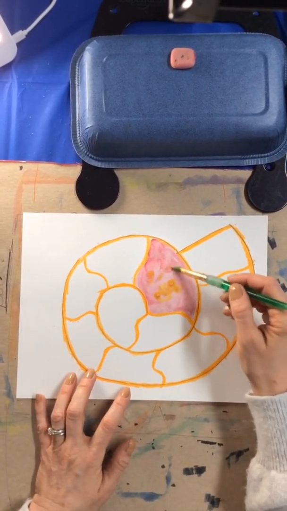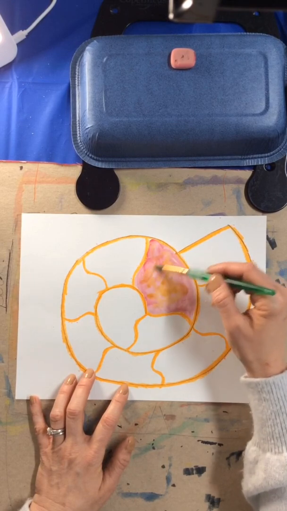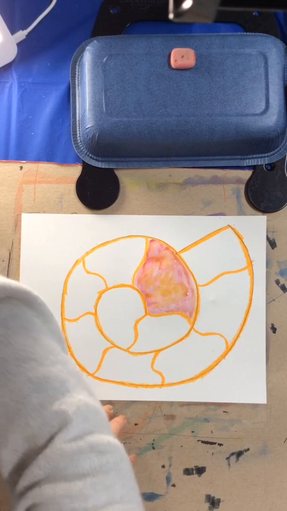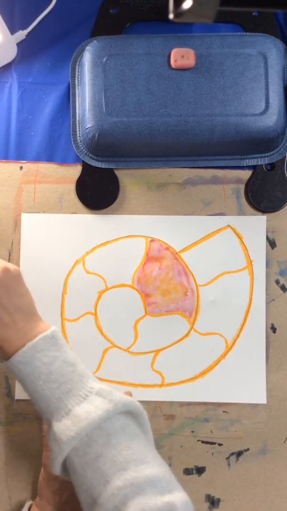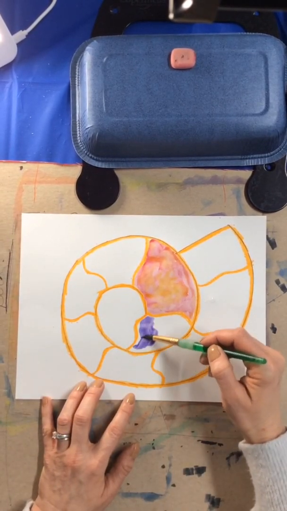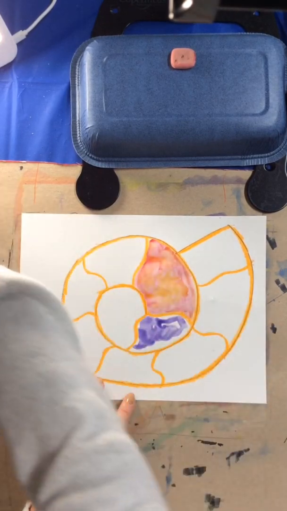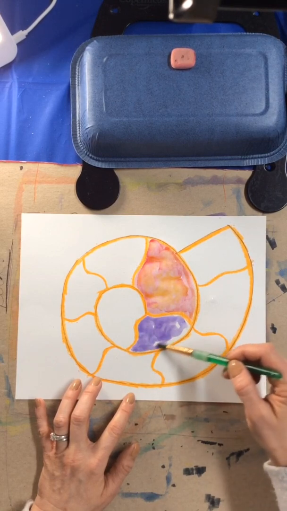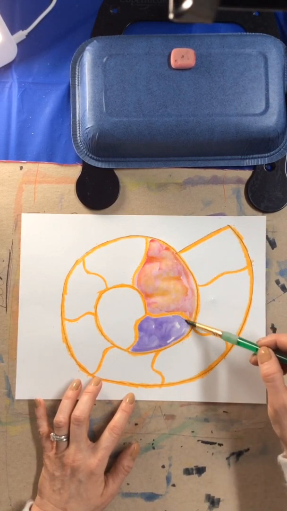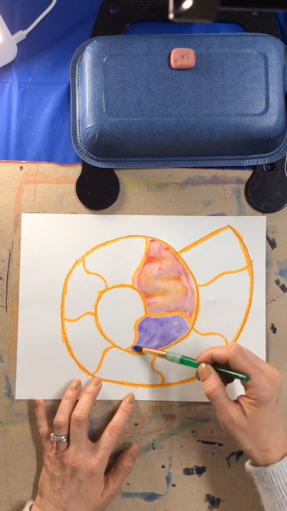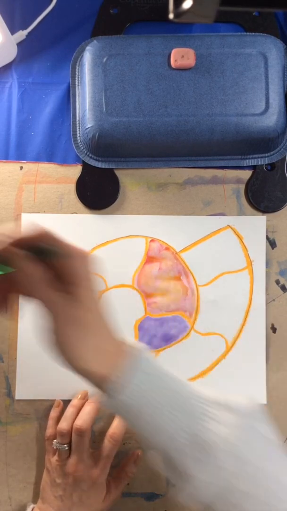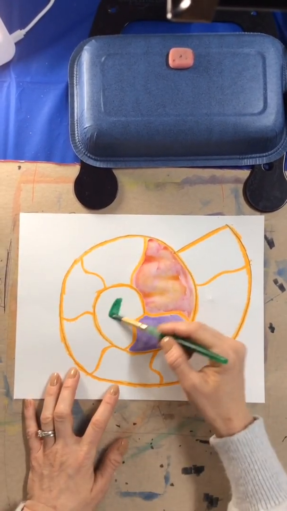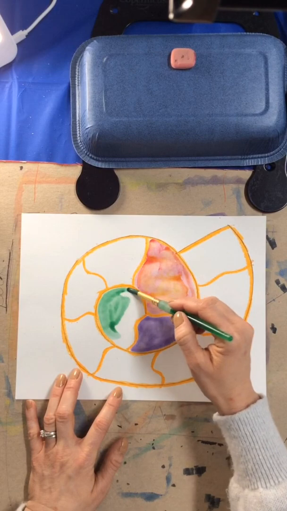So, ooh, it's almost like I'm sprinkling some yellow in here. And then next, maybe I want to use purple and add some more water. And watercolors like to move around. So fill each of these spaces with water, quite a bit of water, and color.